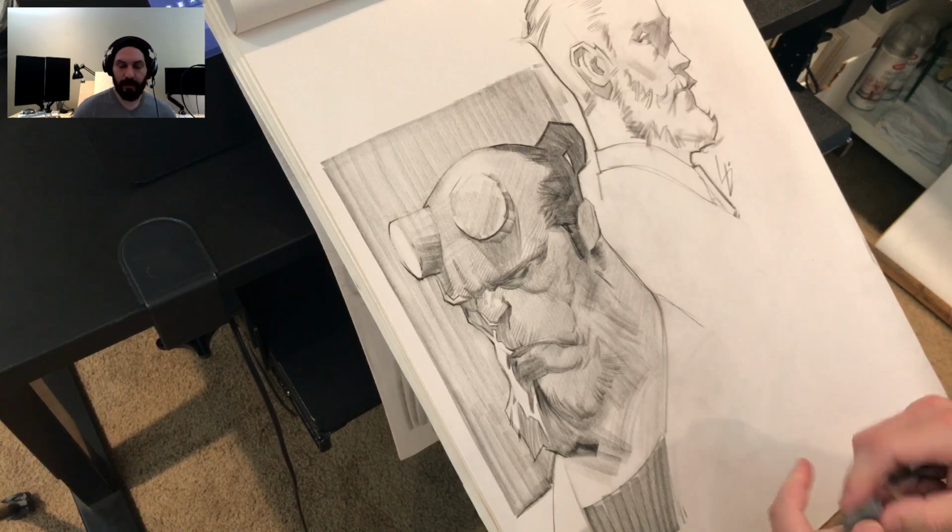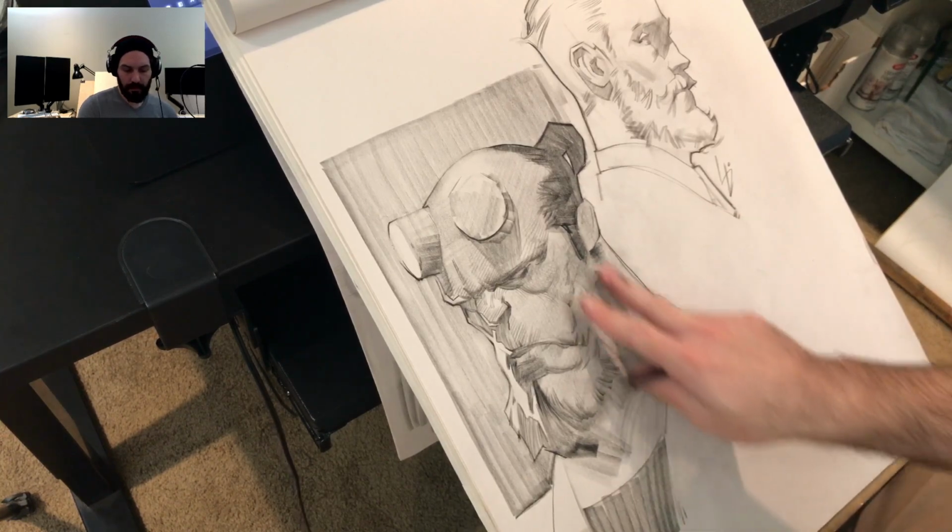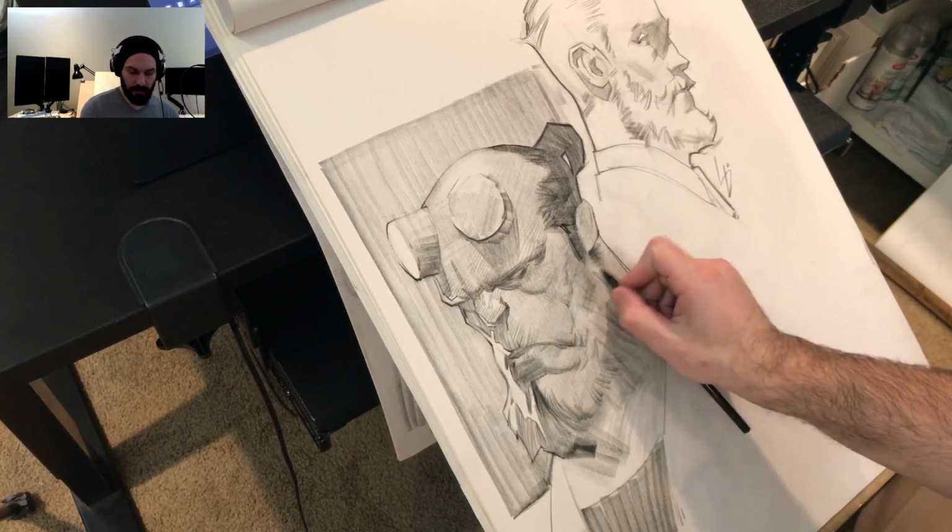I'm going to do this. I'm just going to blot a little area, and then I'm going to draw around it.